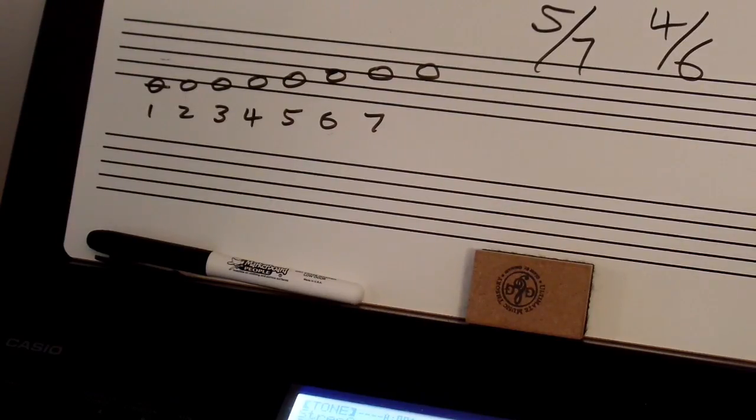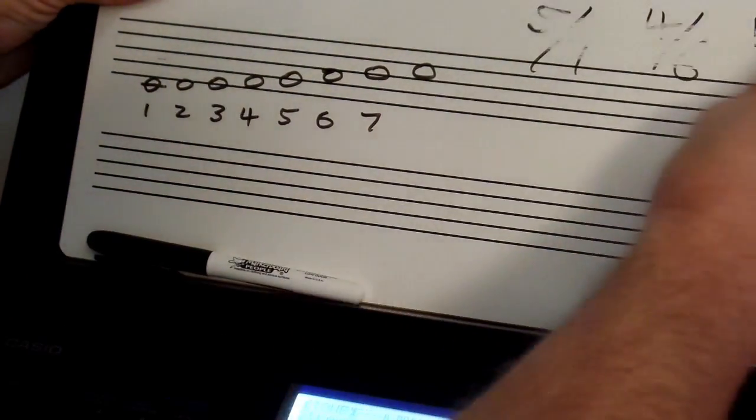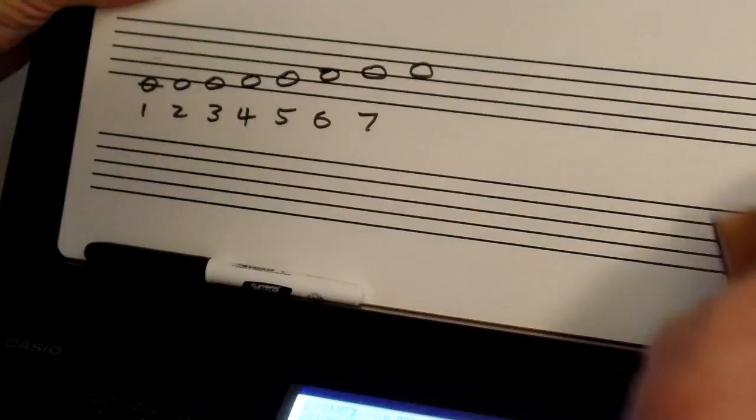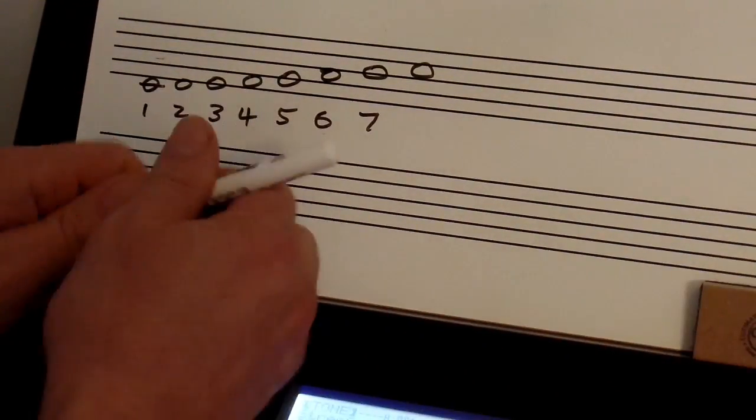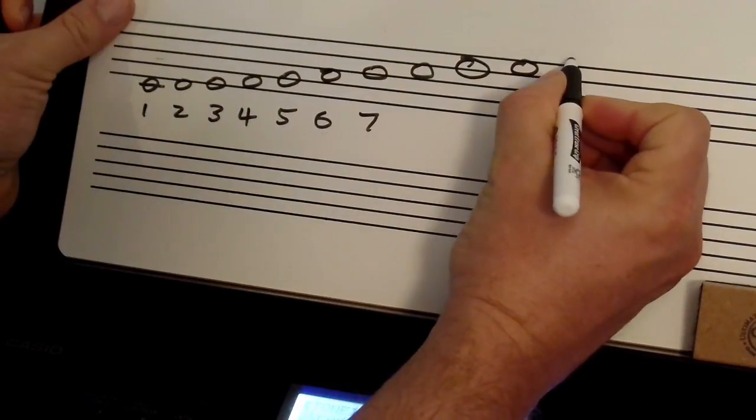So having said all that, that is one aspect of using numbers to communicate with other musicians. I'm going to continue writing the major scale up because I need to show you this.